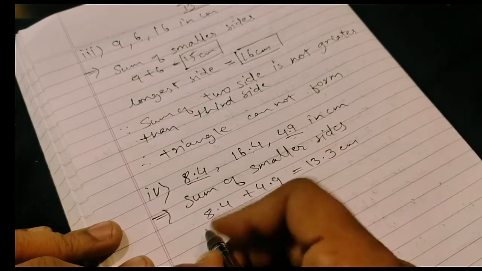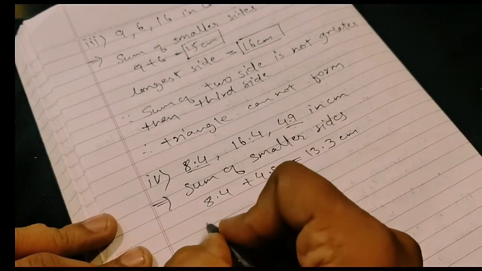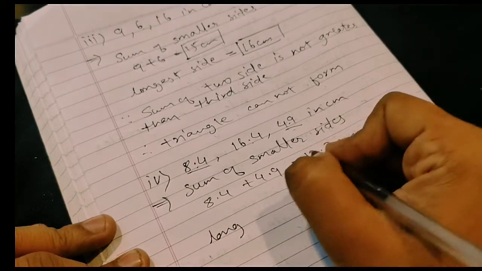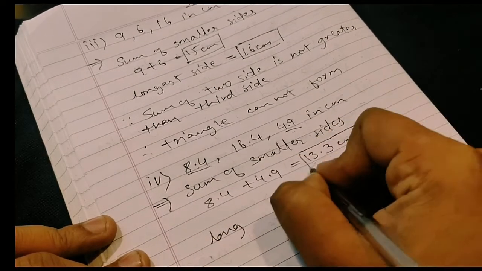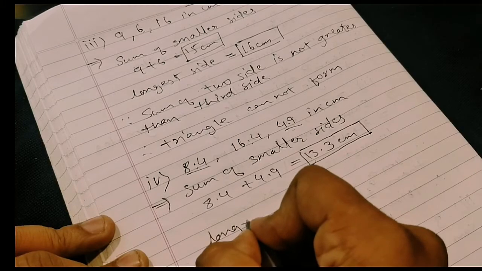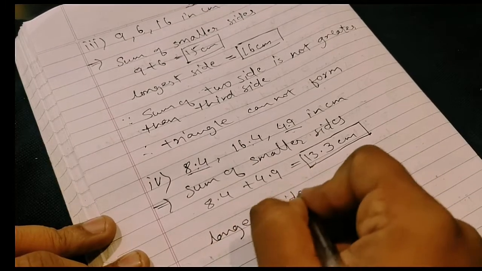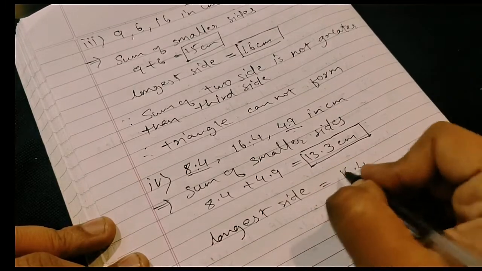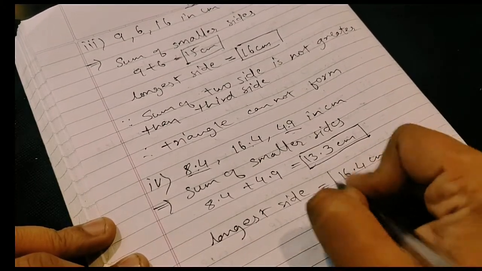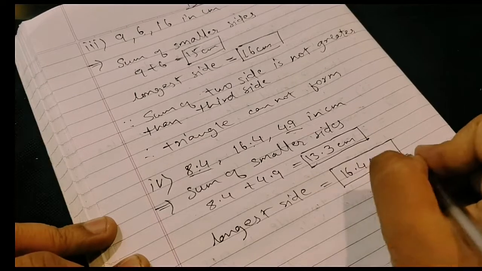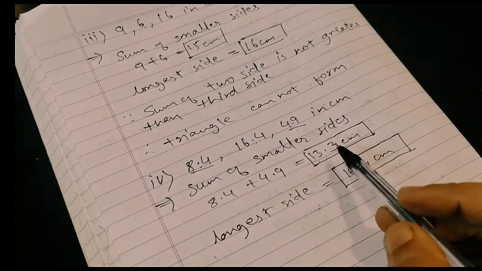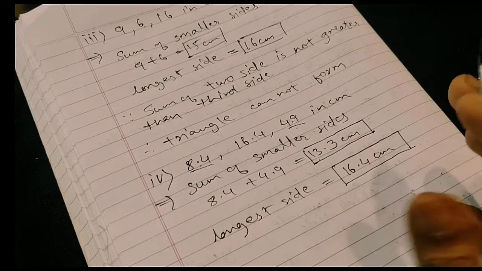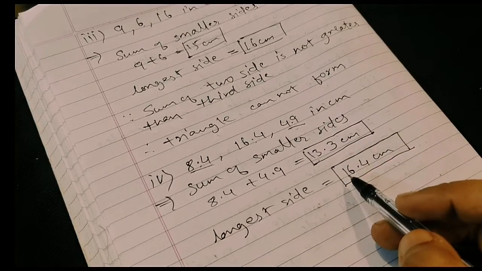13.3 centimeter. Which is the longer side now? Longest side equals 16.4 centimeter. Now observe. You can observe that the sum of the two smaller sides is smaller, isn't it, than the third side.